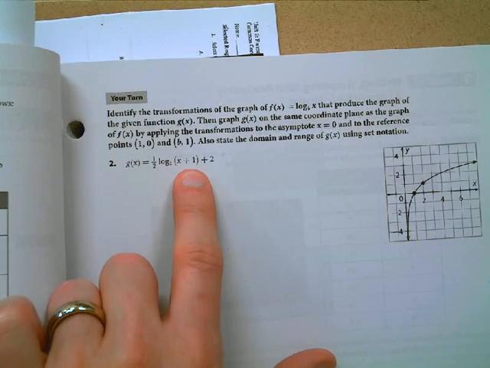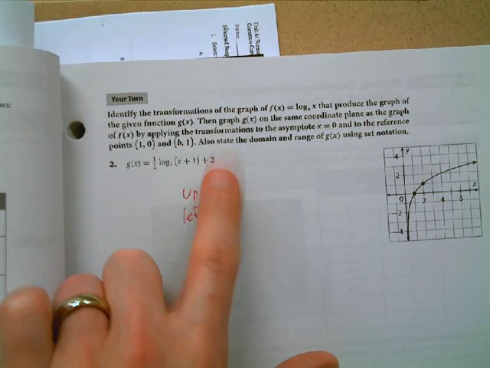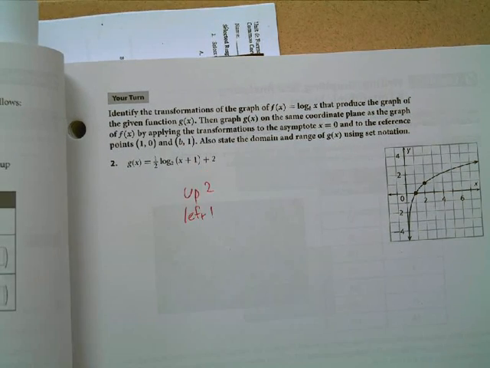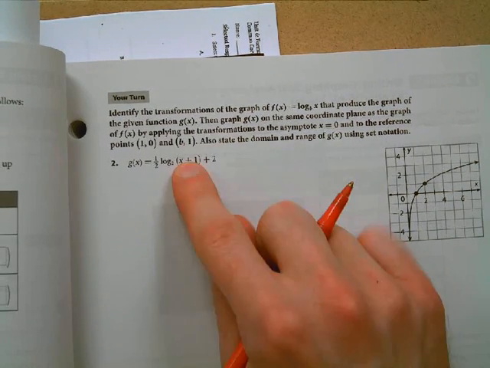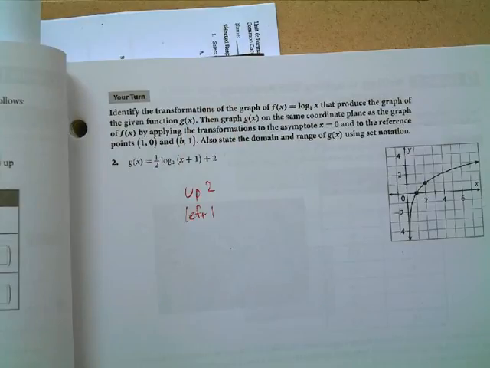All right, cool. We have one other transformation, though. What's that? The 1/2. So that's going to shrink it by a scale factor of 1/2. So also shrink by a factor of 1/2. Okay, so those are our 3 transformations. We had to list those. But now we're going to make a table.